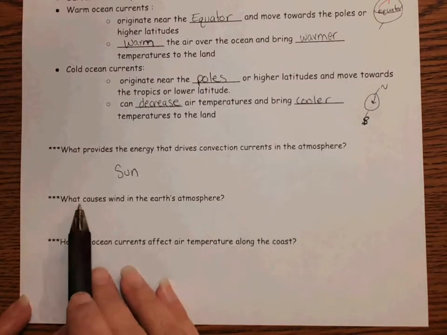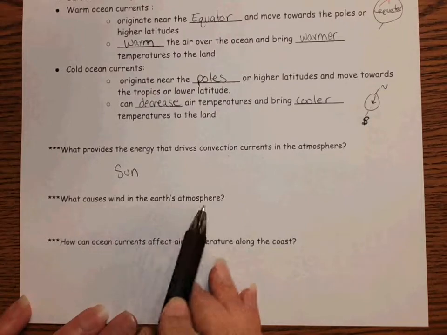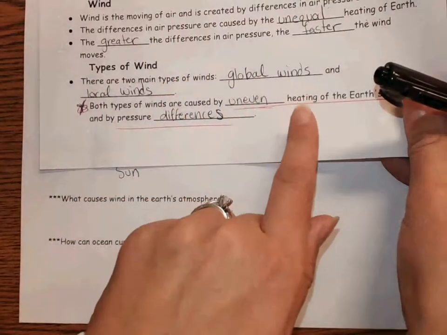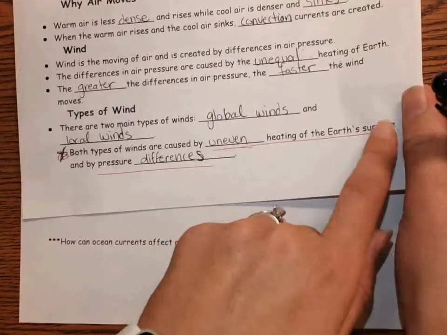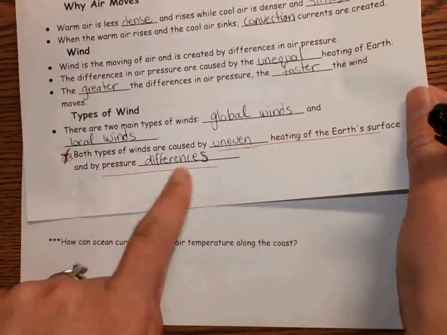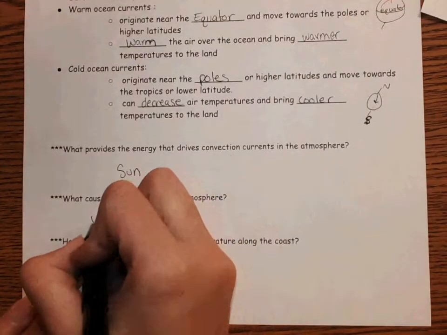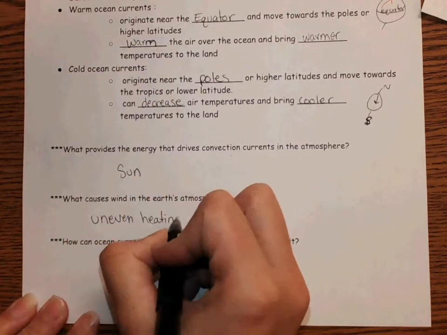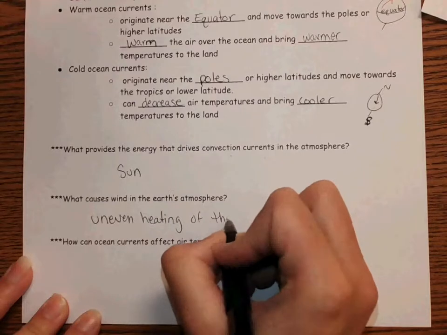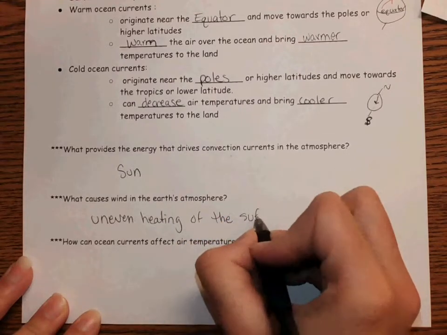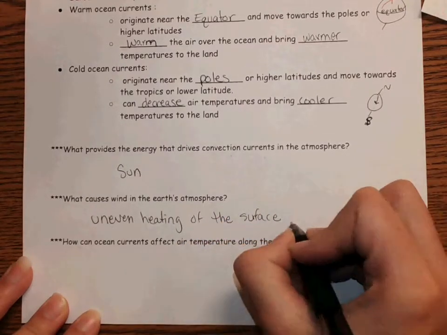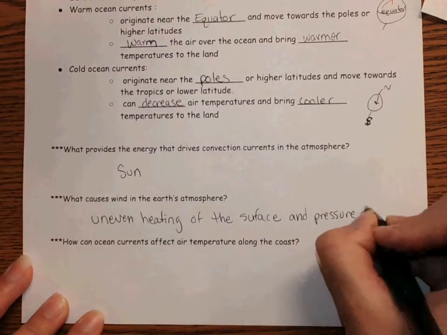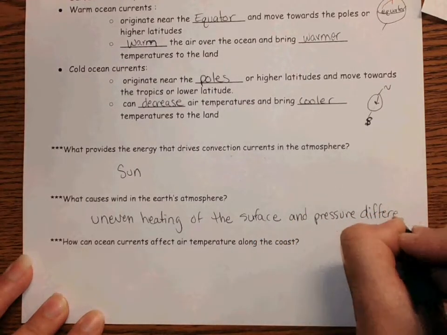Second question, what causes wind in the Earth's atmosphere? So if we go back to our wind notes, we start that. Uneven heating of the Earth's surface and pressure differences.